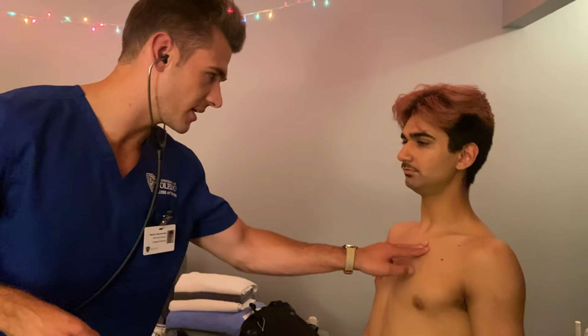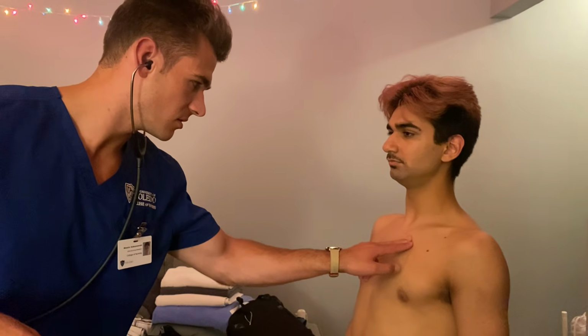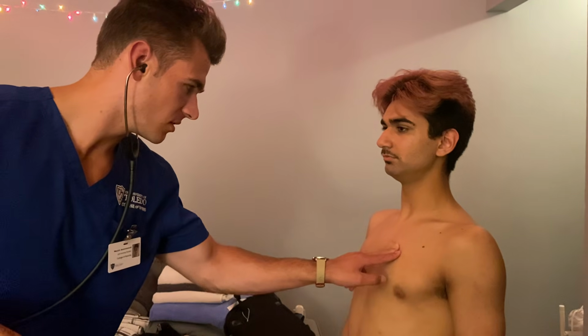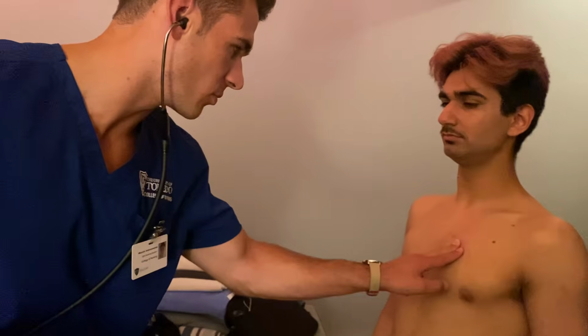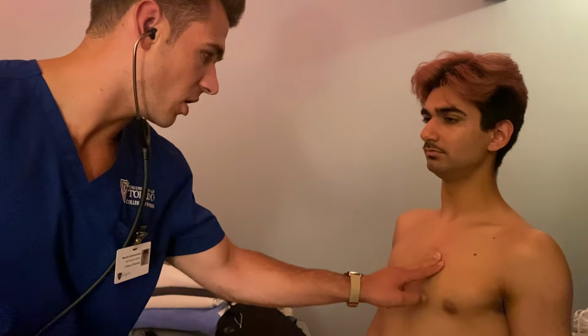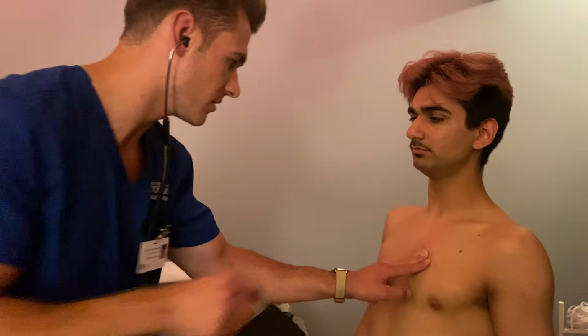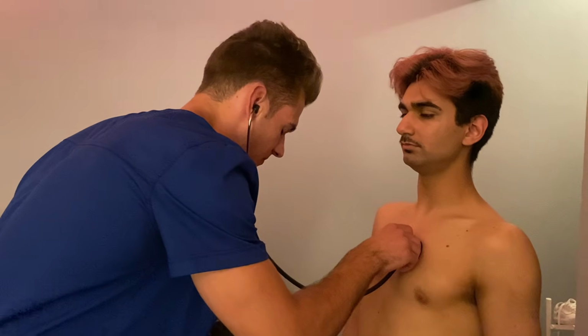All right, now I'm going to go over here, and I'm also going to find the second intercostal space. Right, this is the second intercostal space. This is left sternal border. This is the pulmonary region. I'm gonna auscultate this.